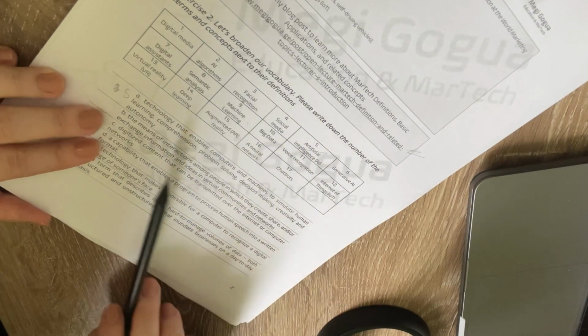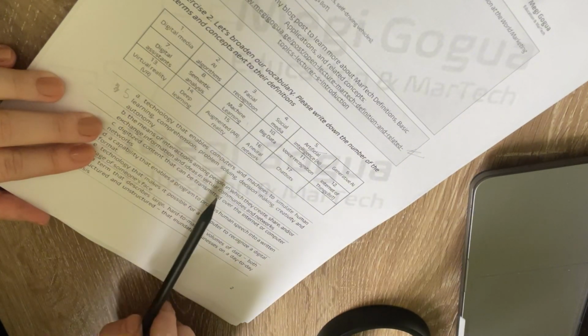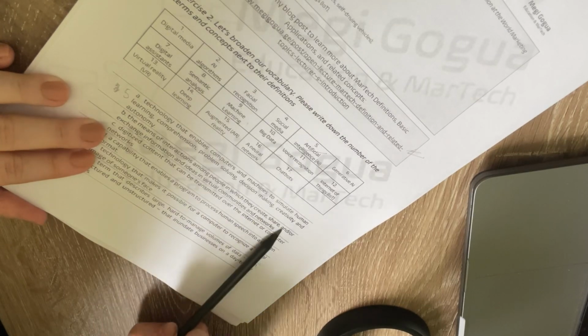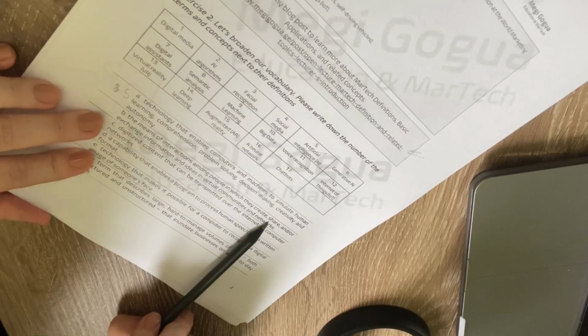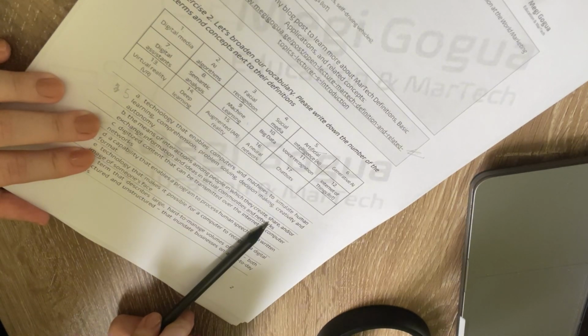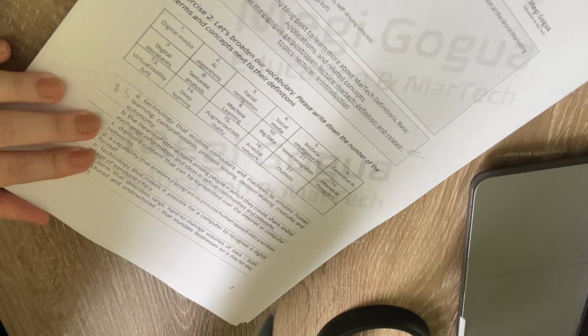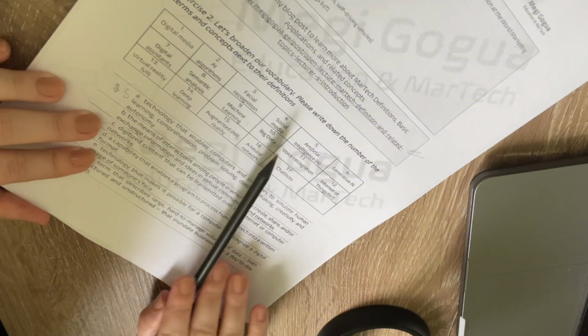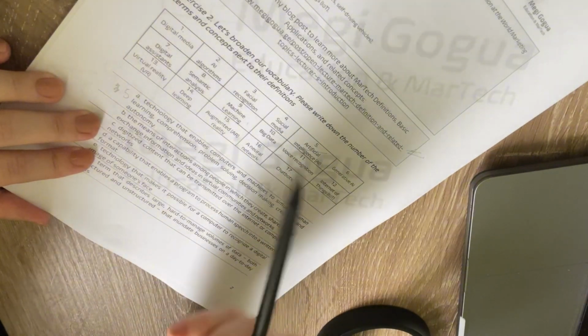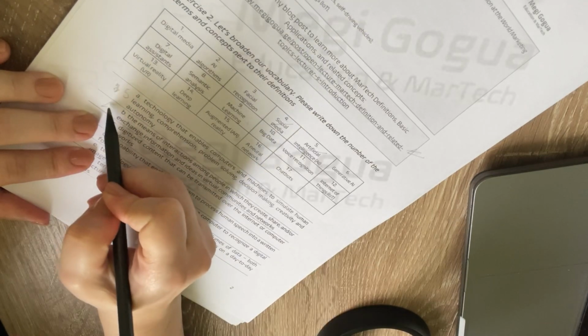Moving on. The means of interactions among people in which they create, share, and or exchange information and ideas in virtual communities and networks. Here we certainly are talking about particularly the thing where you found this video, right? We are talking about social media. We're talking about number 4.